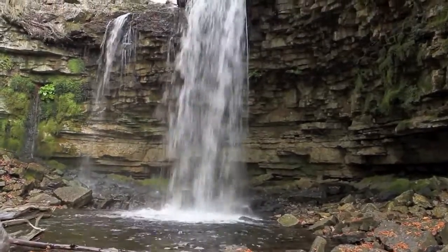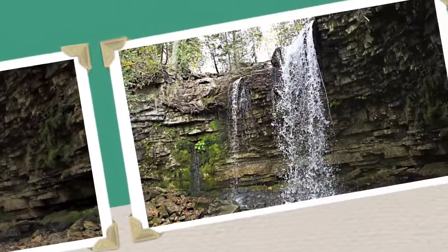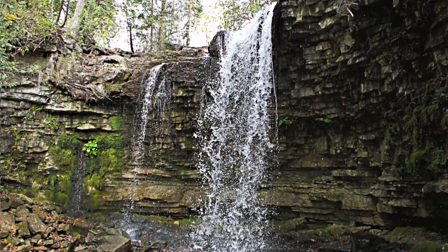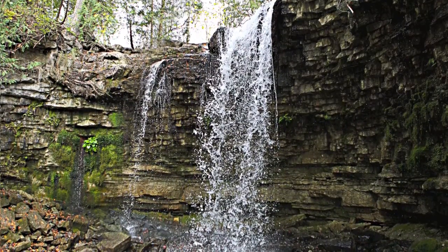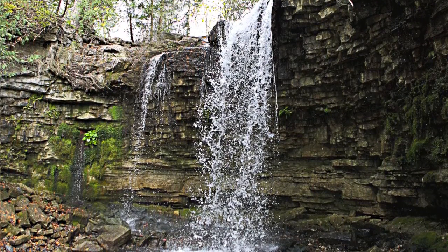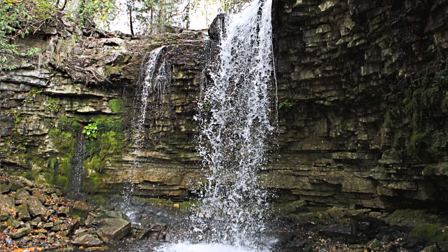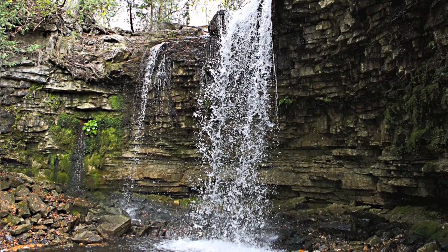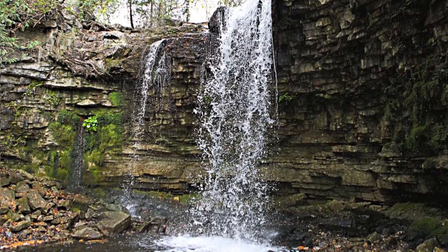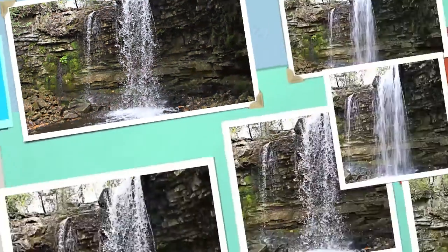So here you'll see a video capture of the falls. It was absolutely beautiful. And in this first image, I wanted to capture the freeze frame of the water so that we captured the droplets, and this was shot at 1/640th of a second at f2.8, and it was taken with a 24-70 2.8 lens at 24 millimeters. So we were able to capture the water droplets, just beautiful.